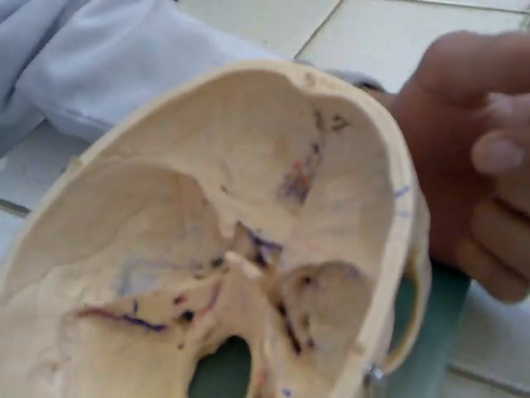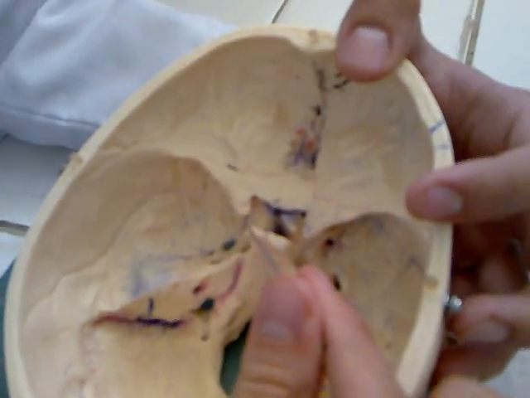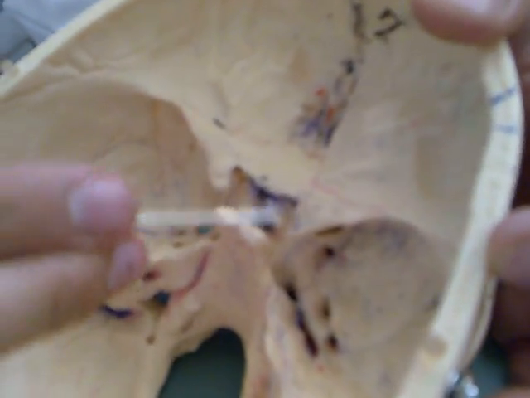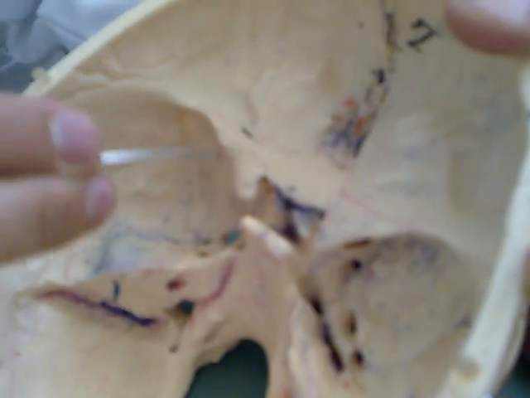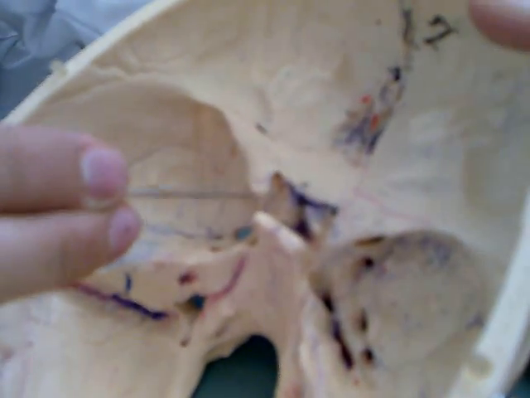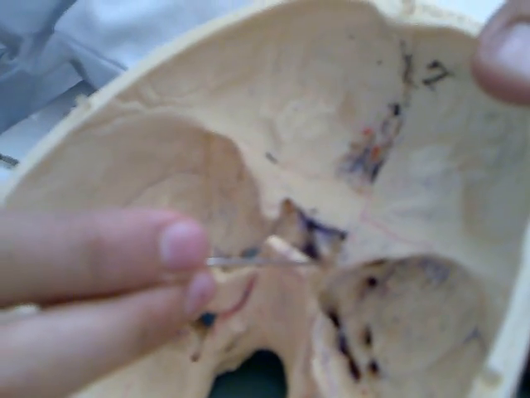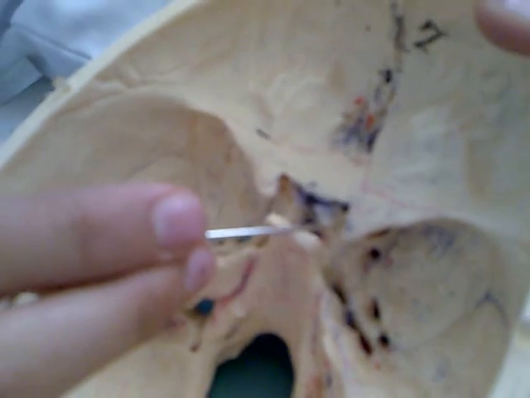In the middle cranial fossa, first we have in the center the body of the sphenoid. It has many features. First of all, there are these two projections which come from the anterior cranial fossa, from the lesser wings of the sphenoid, and they are called the anterior clinoid processes. These give attachment to the tentorium cerebelli.